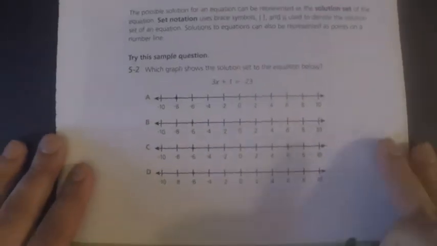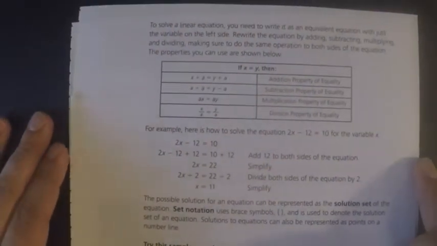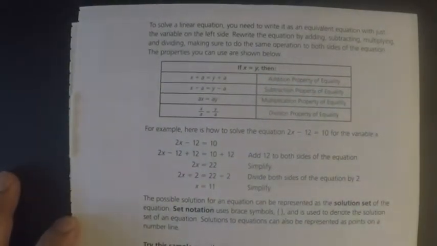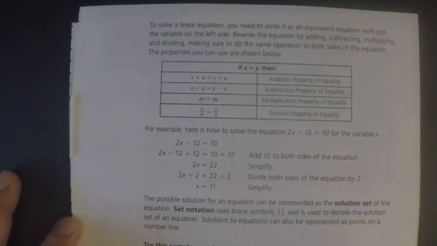All right, so taking a look on page 27. Starting at the top here, we're talking about solving linear equations. So to solve a linear equation, you need to write it as an equivalent equation with just the variable on the left side. Rewrite the equation by adding, subtracting, multiplying, and dividing, and make sure you do the same operation to both sides of the equation. The properties you can use are shown below.